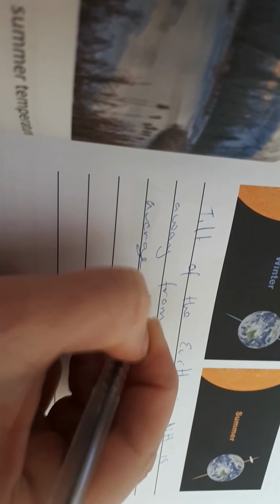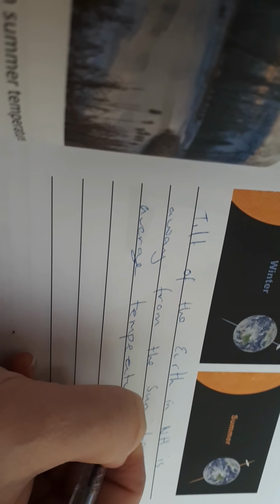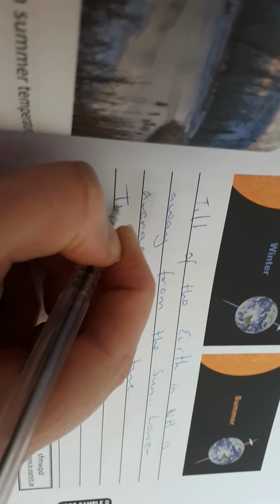If we look here, the tilt of the Earth in the northern hemisphere is away from the Sun, so that will give lower average temperatures. And then in B, the tilt of the Earth in the northern hemisphere is towards the Sun, so higher average temperatures.